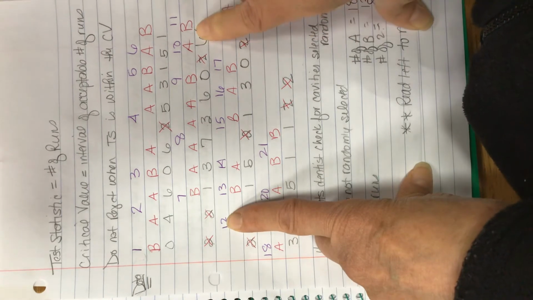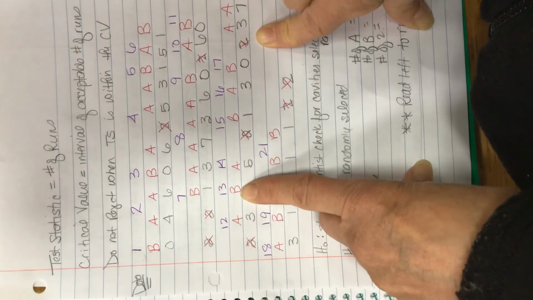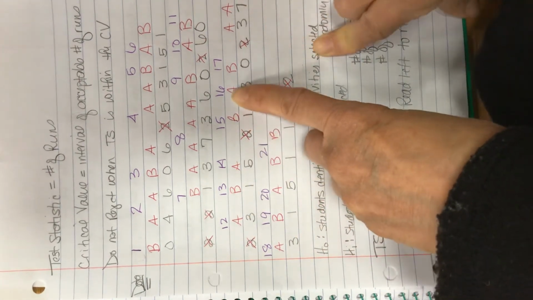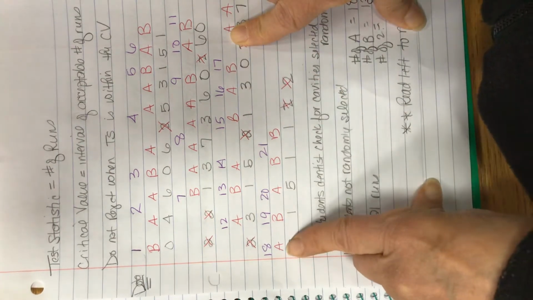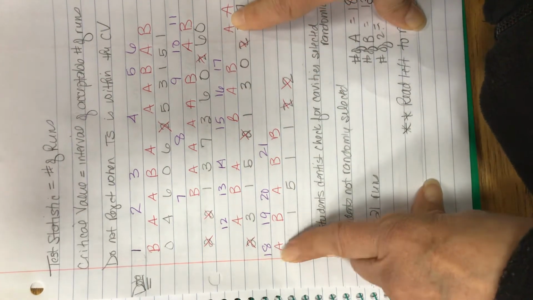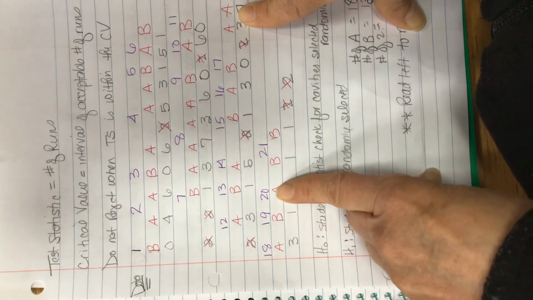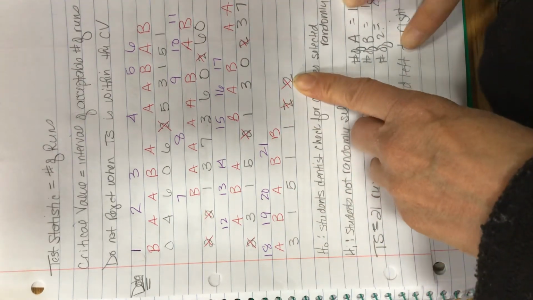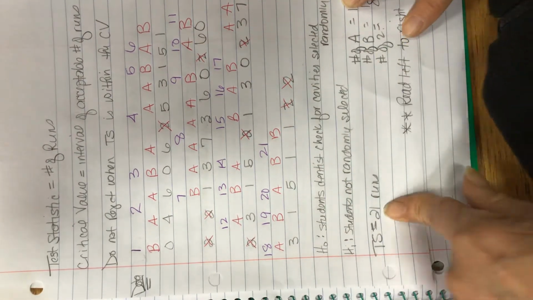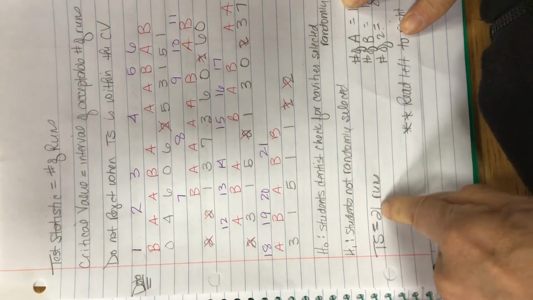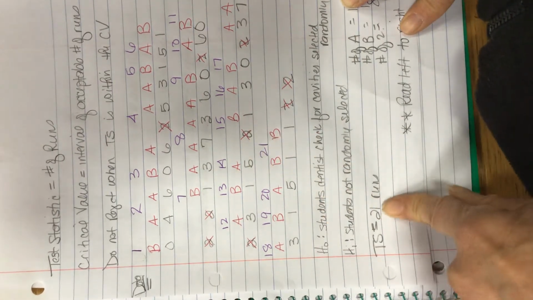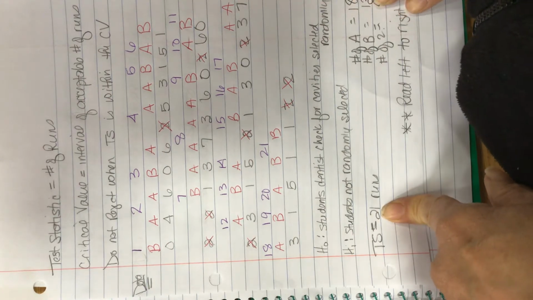This is my 12th because it went from B to A, 13, 14, 15, 16, 17. These 3 A's are all 18. I don't care where you put the 18. 19, 20, 21, and these don't count. So my test statistic is 21. I have 21 runs. Whatever that last number is becomes your test statistic.